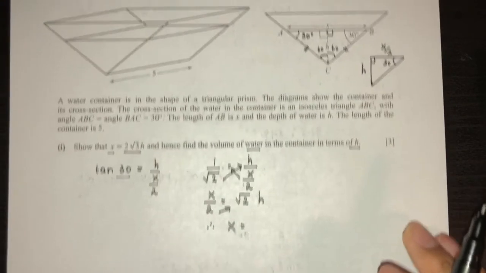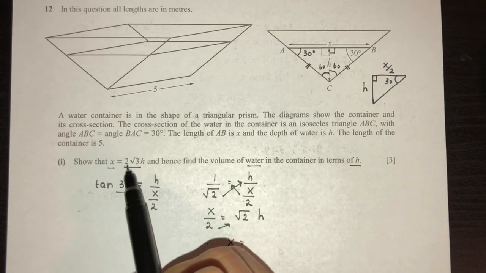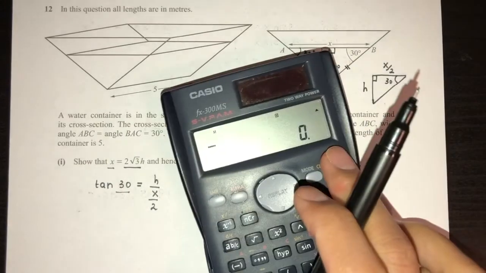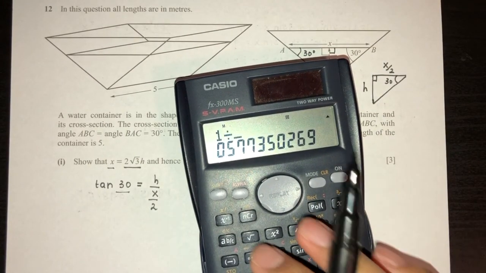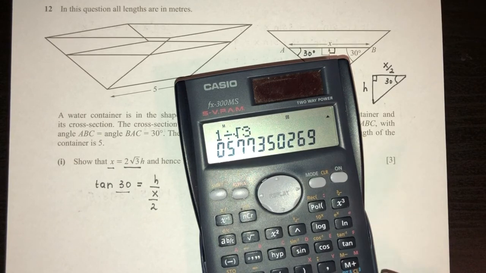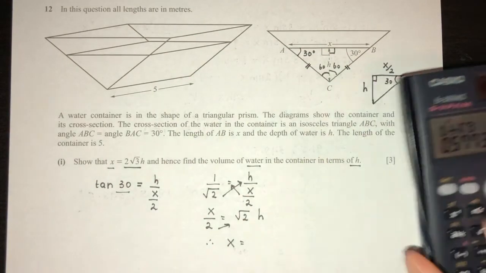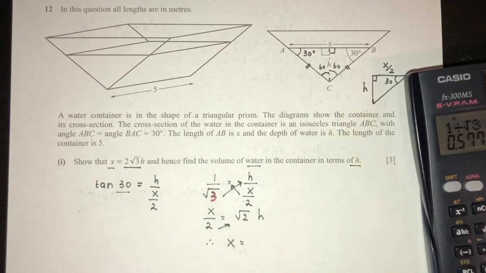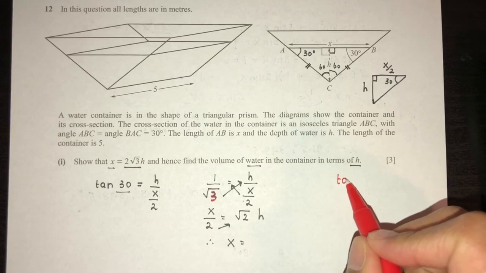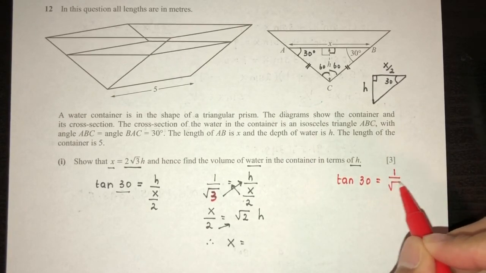wait, this is root 3. Let me check, because it seems to be weird. We have root 3 here. Let me see if that is correct or not. So tan of 30 will be 1 divided by root 3. Oh, yep. I made a mistake again. You see, it is really easy to make mistakes because this has to be root 3, not 2. So basically, you have to know the exact value of tan 30 is equal to 1 over root 3.